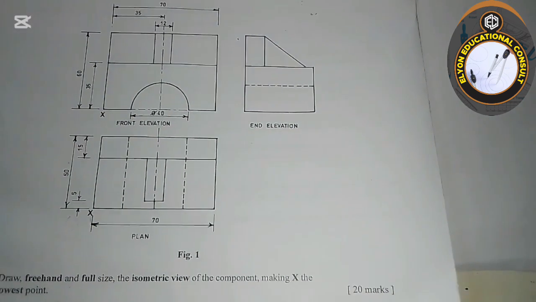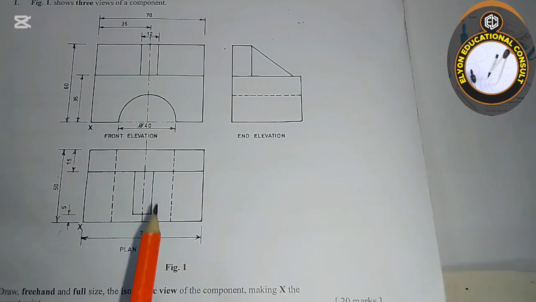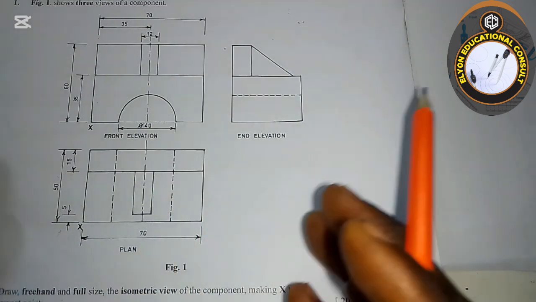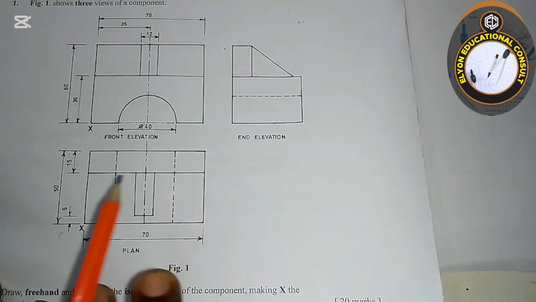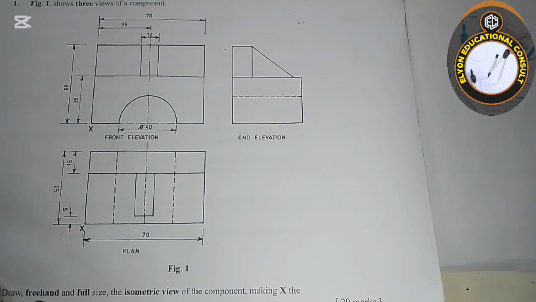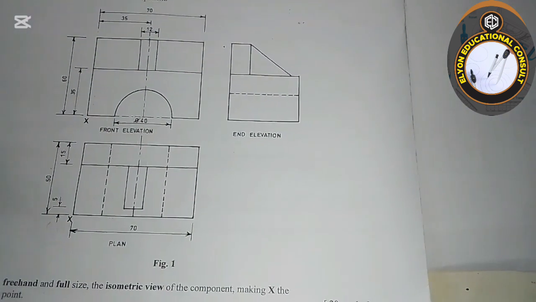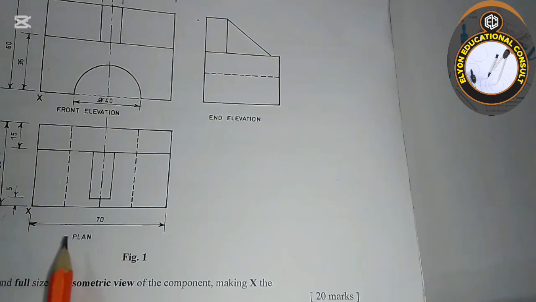So the first thing we are going to do when you see a question like this is conversion of orthographic drawing to isometric drawing. So you are going to be coupling this diagram together in isometric form, and I think I've done some videos on conversion of orthographic to isometric, though that one is not freehand. So I'm going to put us through in this video how we use freehand to do this. So the first thing you are going to do here is get your base, which is the lowest point.